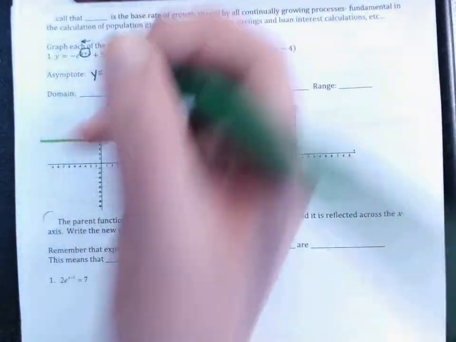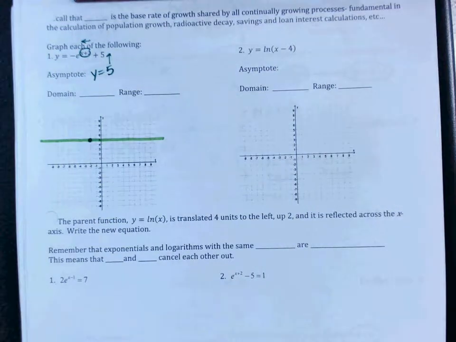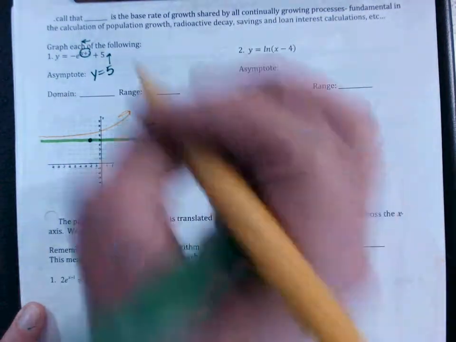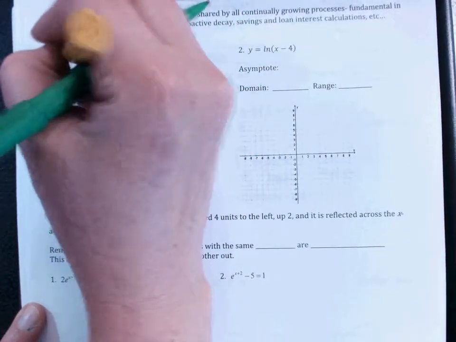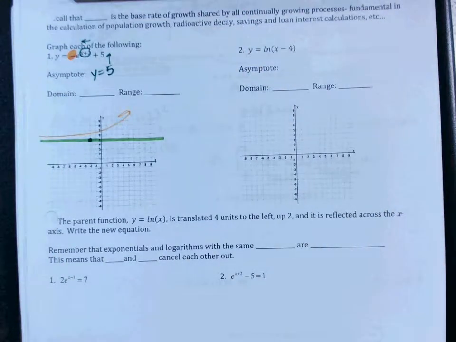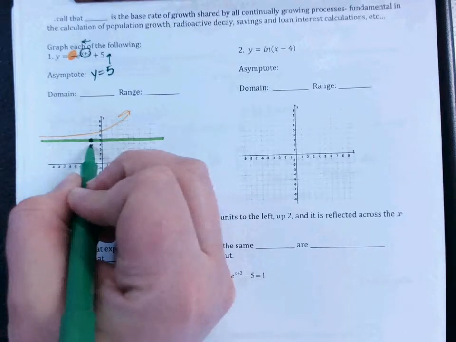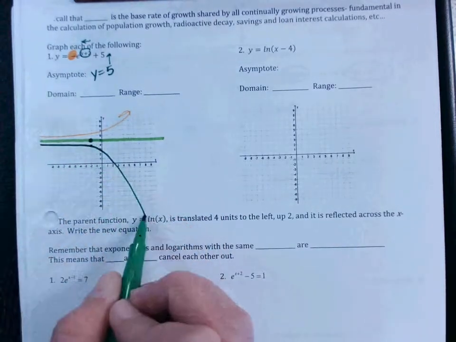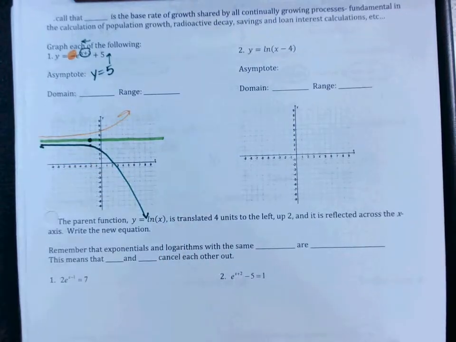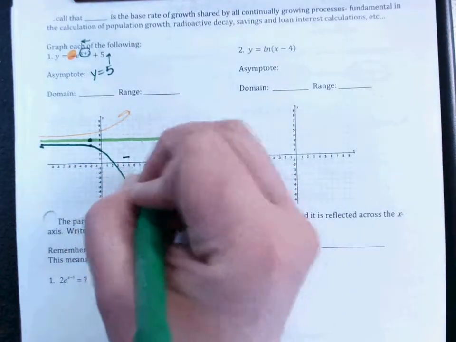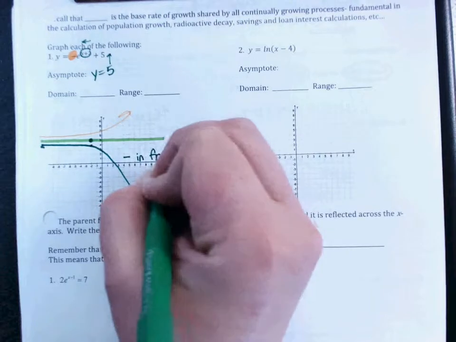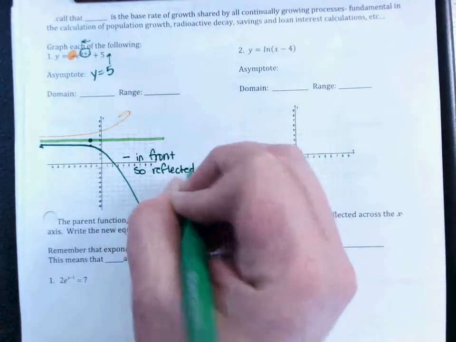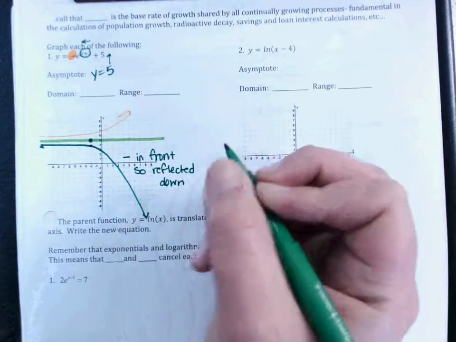That flat line across is your asymptote, so it would be y equals 5. Now, do not draw this. Usually, your graph would go here, right? But because of this negative right here, what does that mean for your graph? It's going to really be 1 down, and then it's going to go here. So remember that this graph had a negative in front, so it's reflected down.